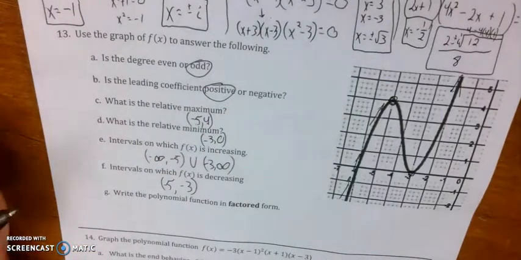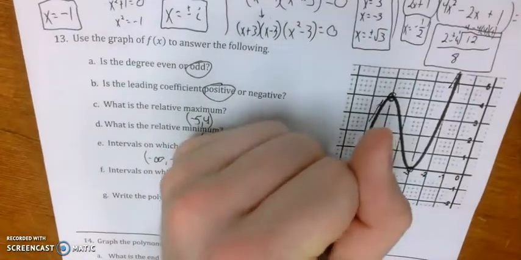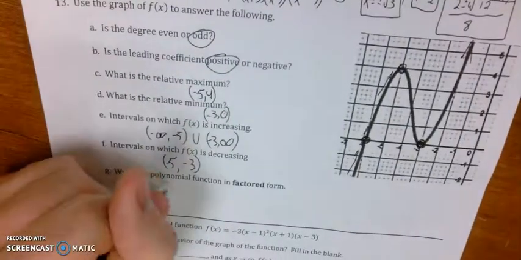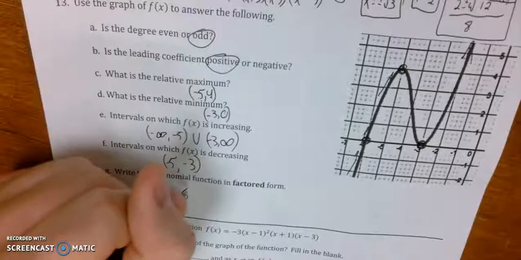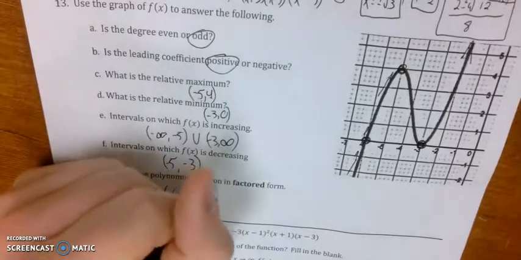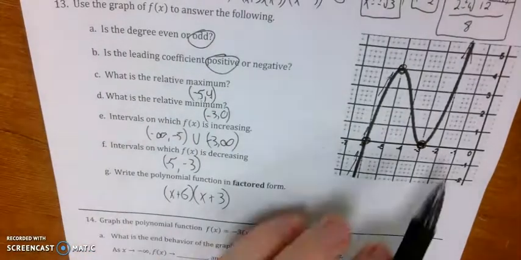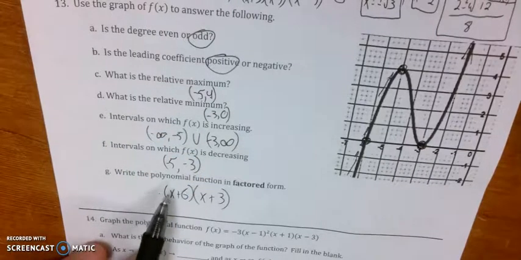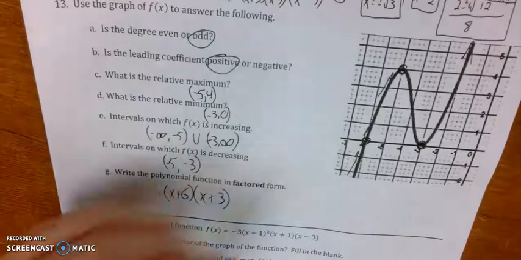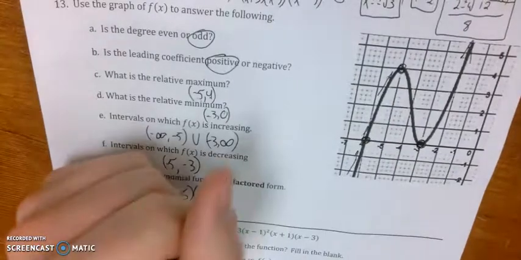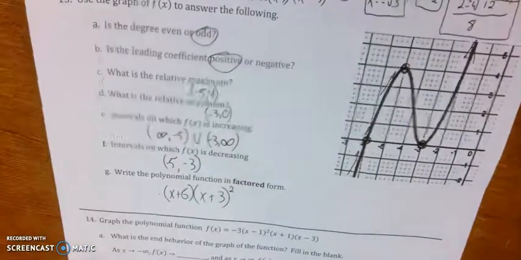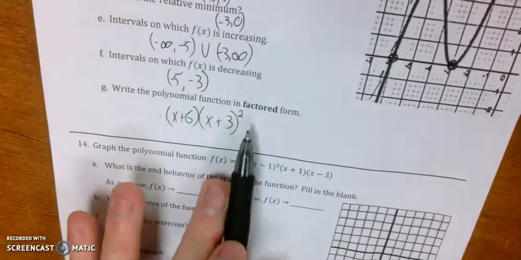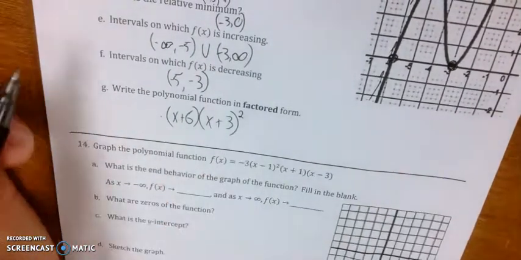Write the polynomial now in factored form. Well, I've got an x-intercept there, an x-intercept there. So right off the bat, I know we're going to have an x plus 6 and an x plus 3. I already declared that it was a positive function, so no need for a negative out here. But this was a bounce point. So if it's a bounce point, that means it has to have an even multiplicity, so I'm going to give it a squared. It's not wrong if I put to the 4th or to the 6th or to the 8th power, but squared is the most basic one.